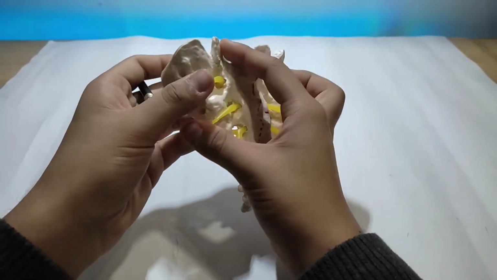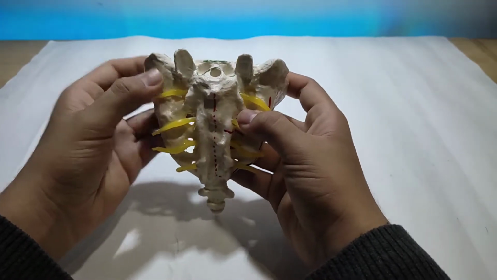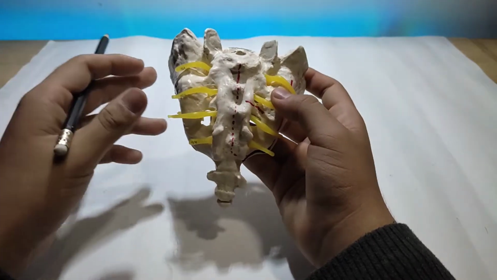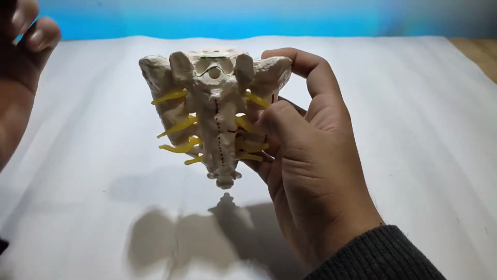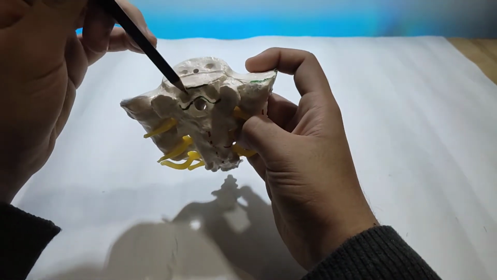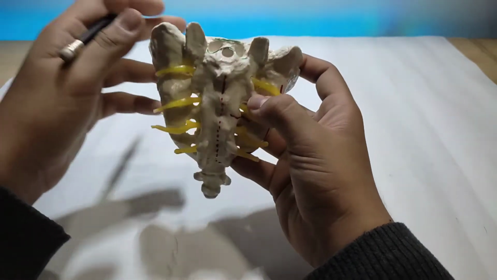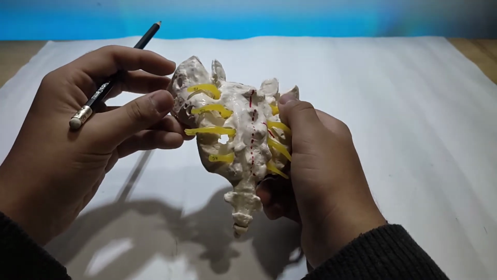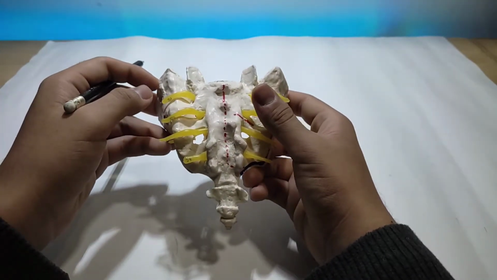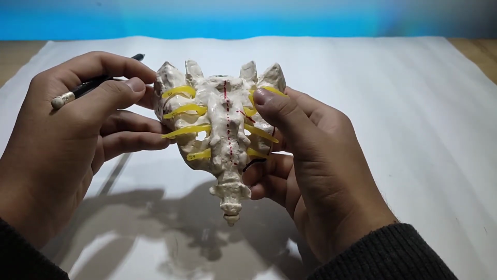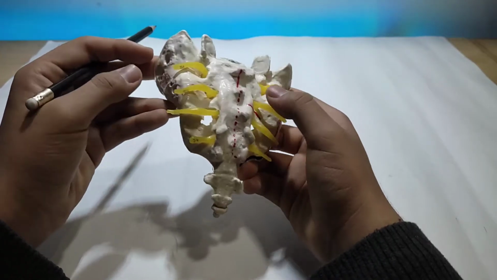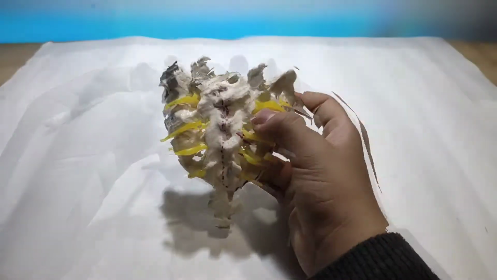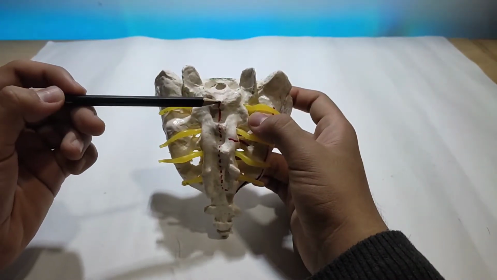Then if we talk about the posterior surface, we see that it is quite rough. First of all, it consists of the sacral canal. As I told you earlier, the sacral canal channels the terminal part of the spinal cord, the filum terminale, the cauda equina, the dura mater and the arachnoid mater, which terminate at the level of S2. So if we look right here, we can see the spinous tubercles.